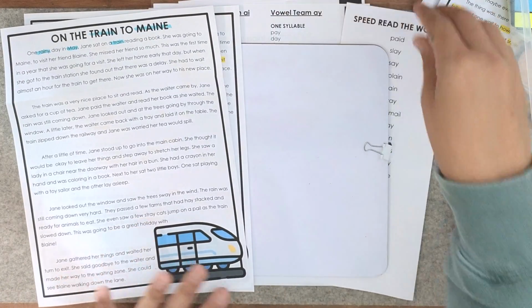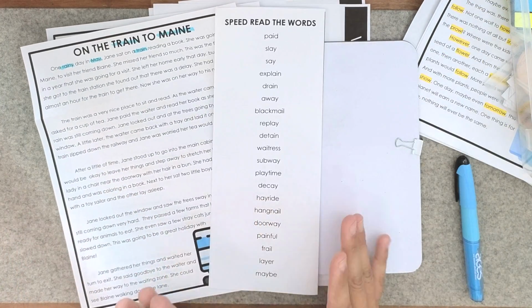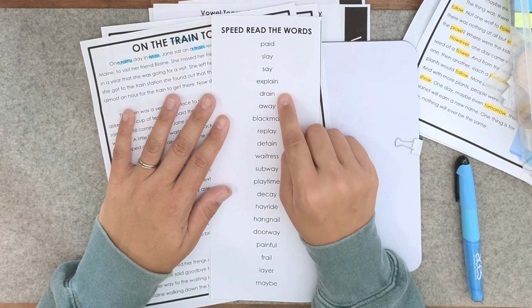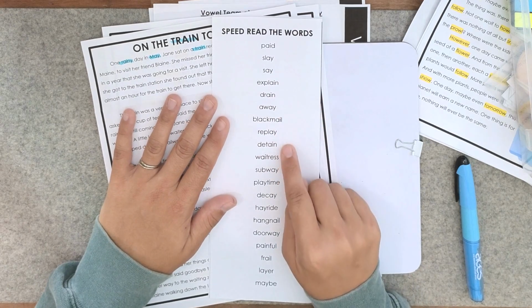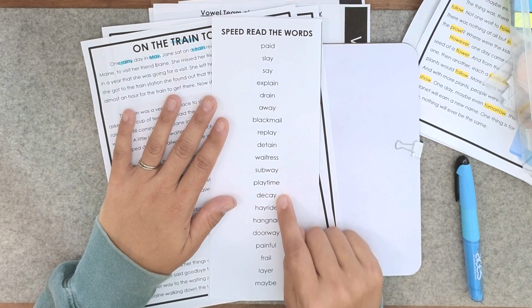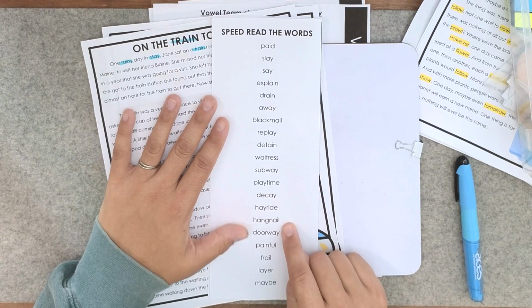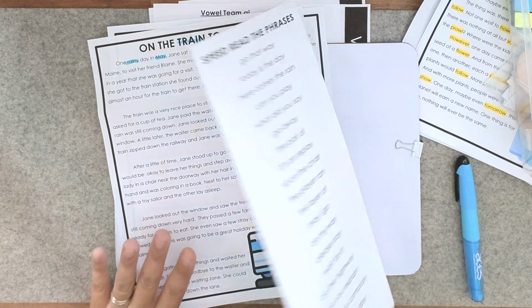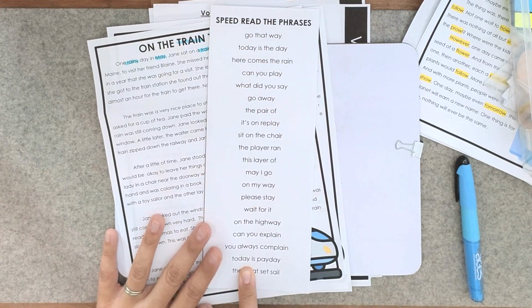Okay, so the next time that you do it, you might also just have students do some speed reading. These are also great activities that are very easily incorporated into a literacy center. So for speed reading, you would just have them read the words as fast as they could. Paid, slay, say, explain, drain, away, blackmail, replay, detain, waitress, subway, playtime, decay, hayride, hangnail, doorway, painful, frail, layer, maybe. So getting them practicing those words. But then on the other side, you also have phrases that you can have them practice as well. And this just helps to build in that fluency that we need students to be able to build. So you can see that there's a lot of different activities for students.